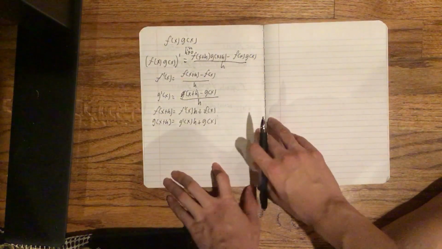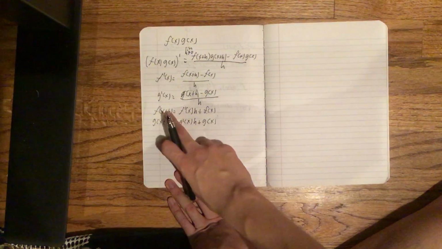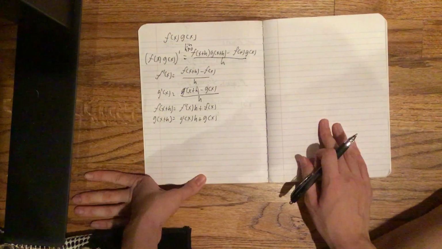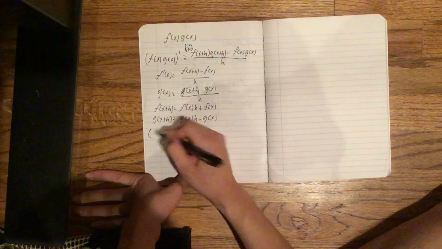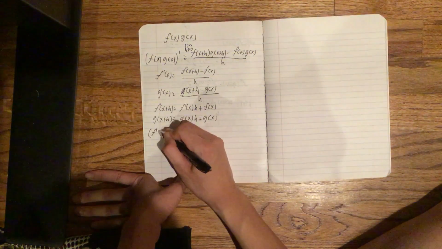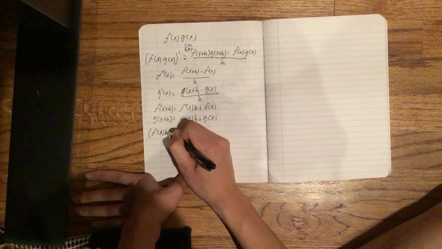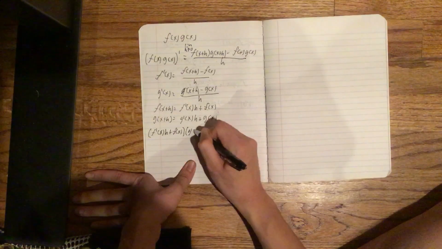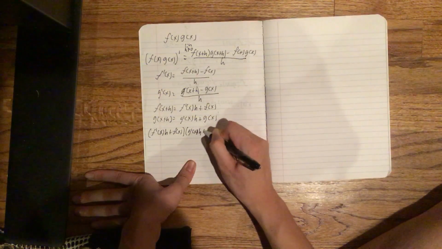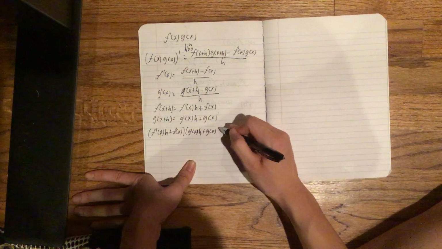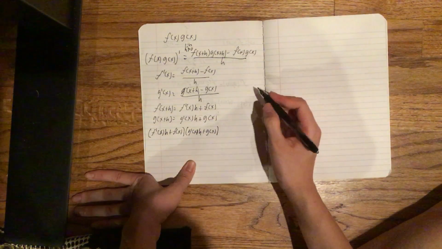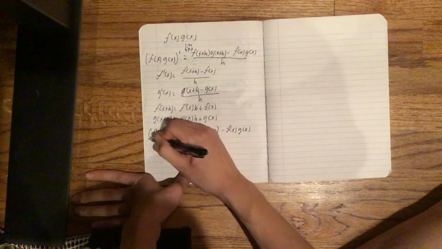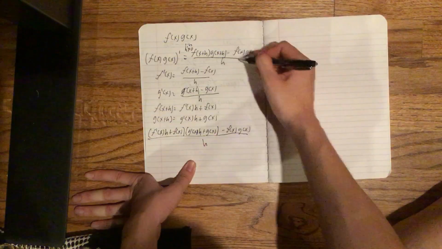Now what we're going to do is substitute f of x plus h into here and g of x plus h into here. And here's where I need to write really small, so this will be awkward. f prime of x times h plus f of x, times g prime of x times h plus g of x, minus f of x, g of x, all over h. And that equals this.